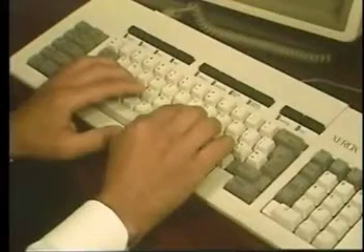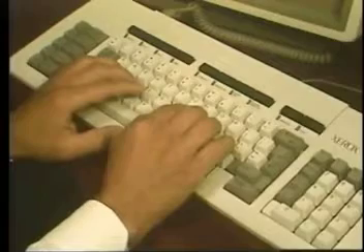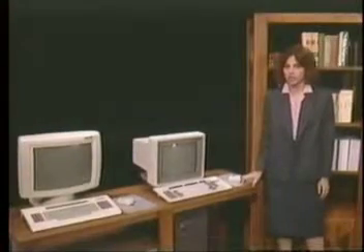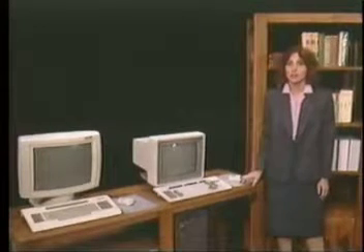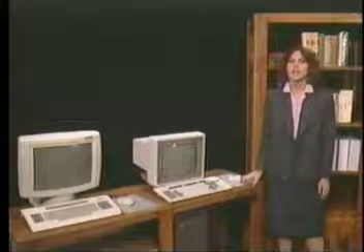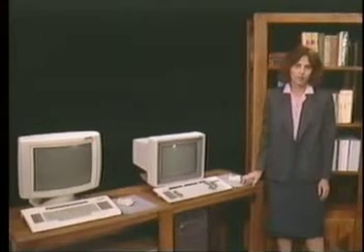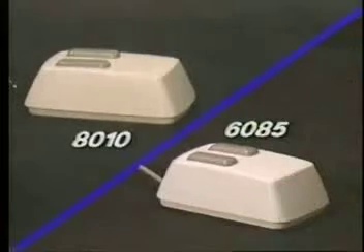The shift lock key has a light-emitting diode indicating when it is active. Just as with the 8010, the 6085 keyboard remains under full software control, and a full range of foreign language keyboards are available. A 2 or 3 button optical pointer connects to the top center of the 6085 keyboard and can be strung to either the right or left side for use. The 2-button optical pointer looks much like the 8010 mouse.